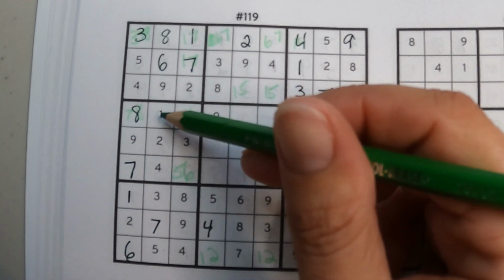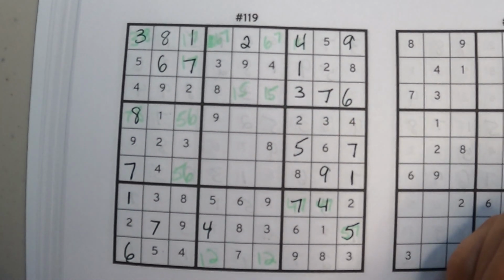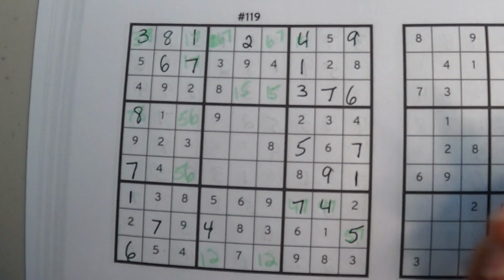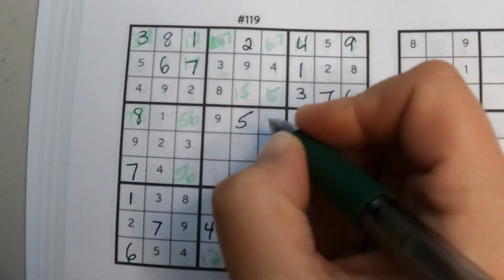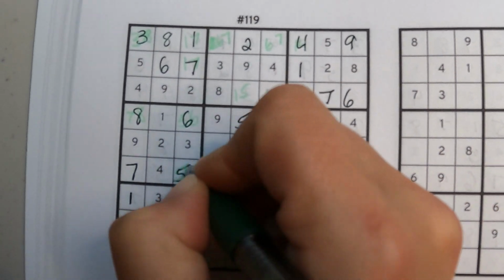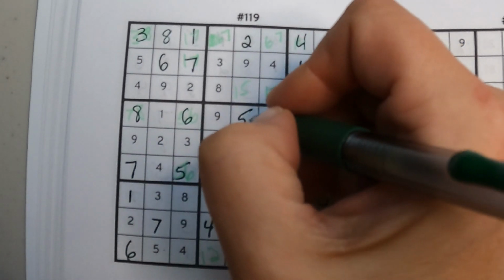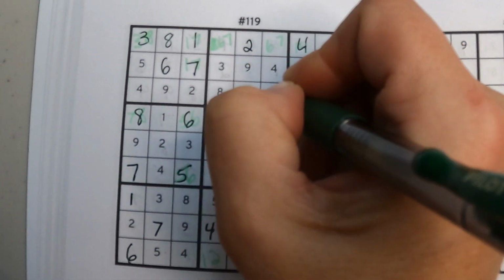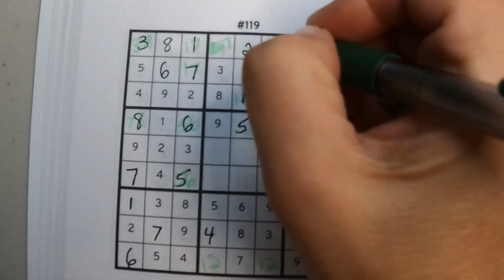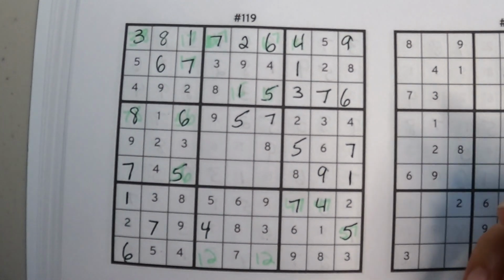If we look at this row, we've got 1, 2, 3, 4. We're missing 5, 6, and 7. We've got a 6 and 7 here. So this is our 5. That makes this our 6, 7. And that 6 makes this our 5. This 5 makes this our 1, 5. And the 7 makes this our 6, 7.